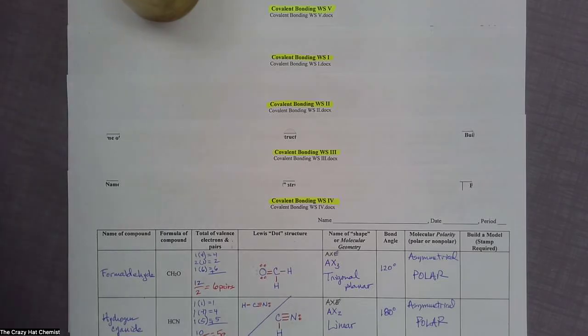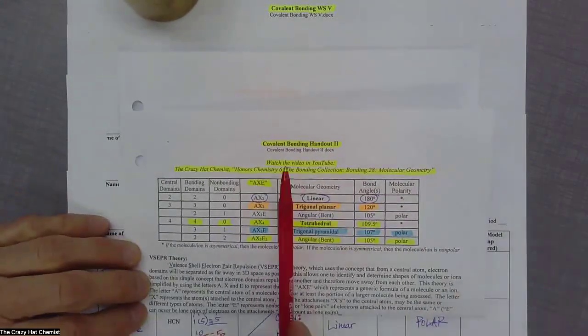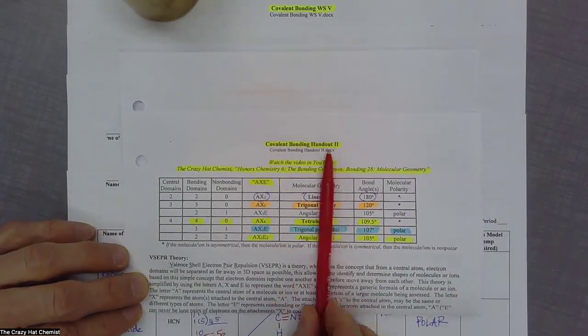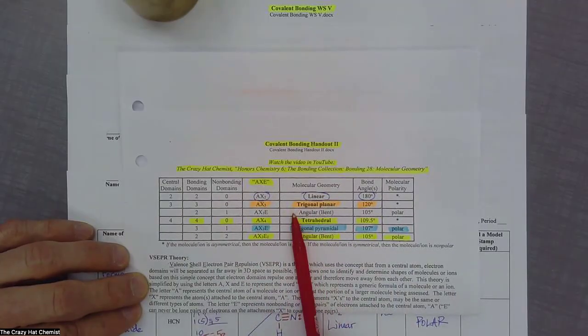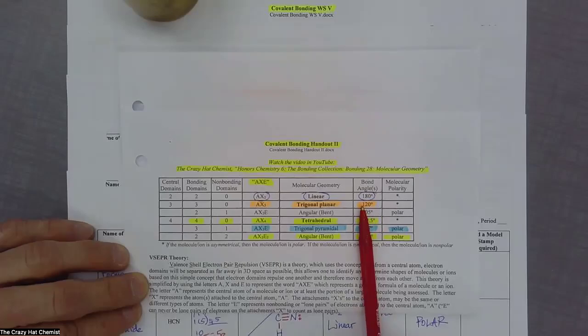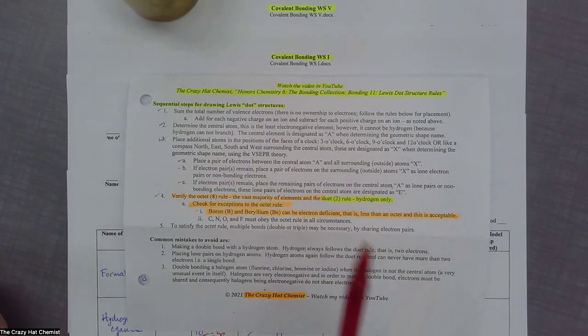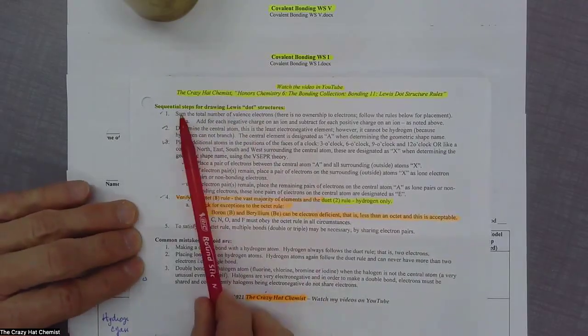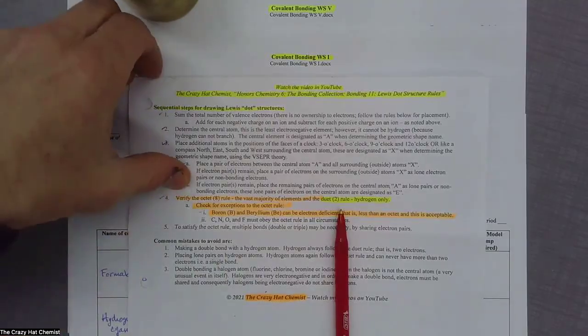In addition to this, you also need to have this handout. This handout is the covalent bonding handout number 2. It gives you the AXE with the respective corresponding molecular shape and bond angle. Before you actually do the AXE, you need to be able to draw Lewis dot structures, and these are the rules for drawing Lewis dot structures.